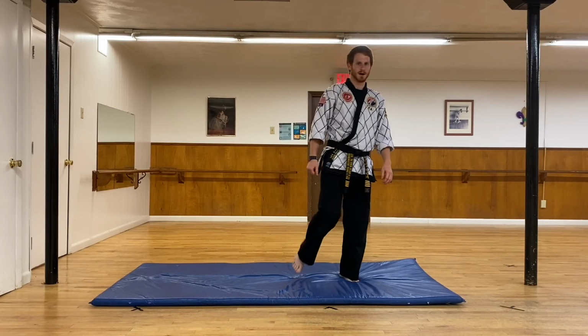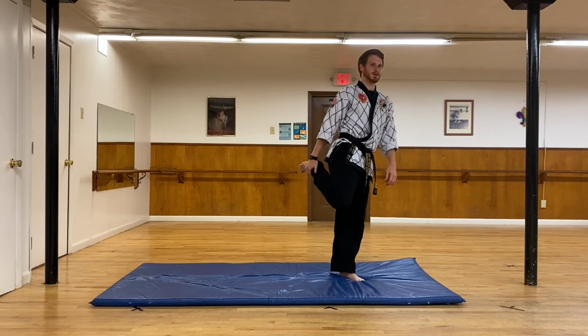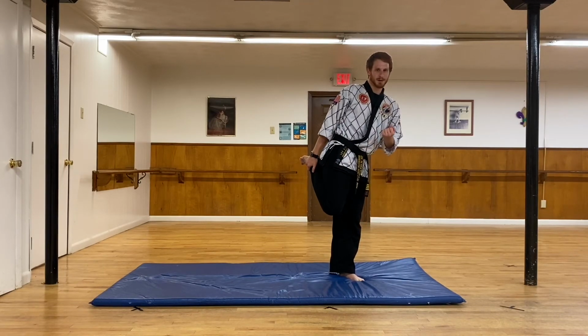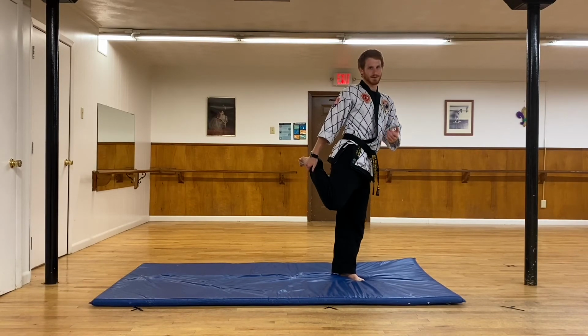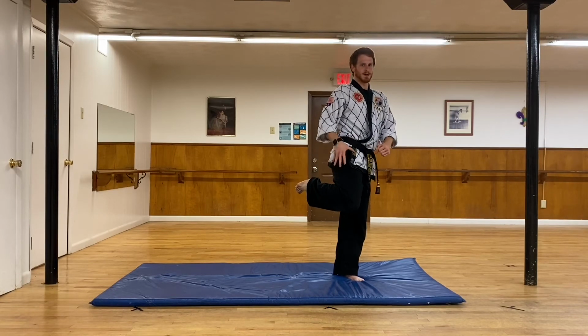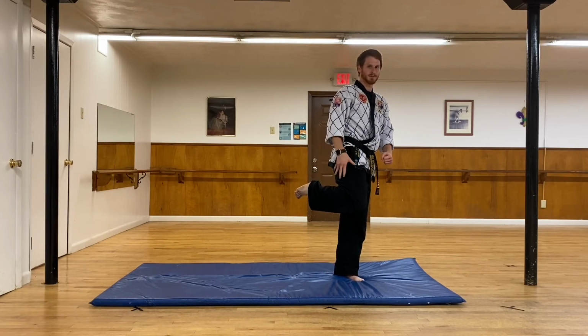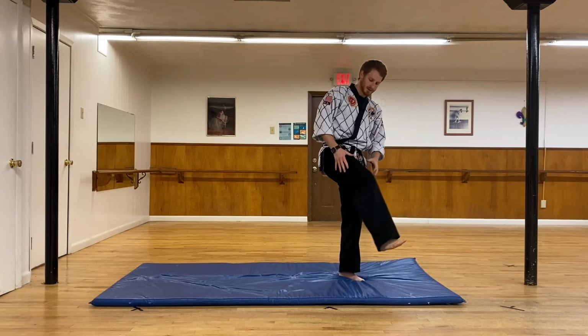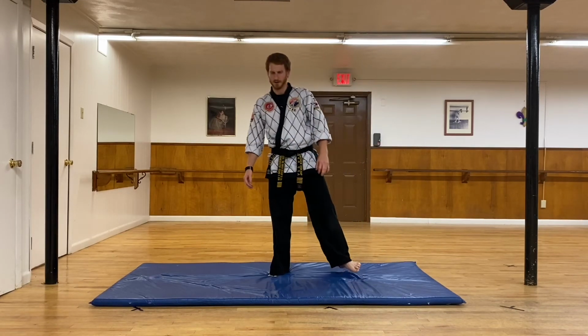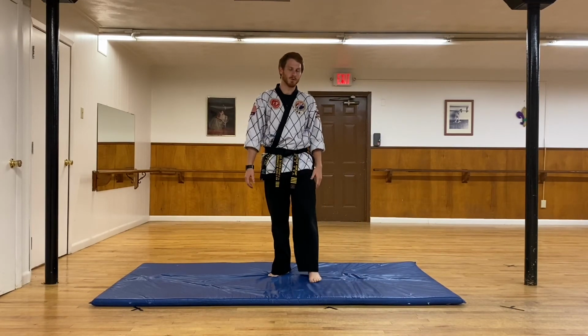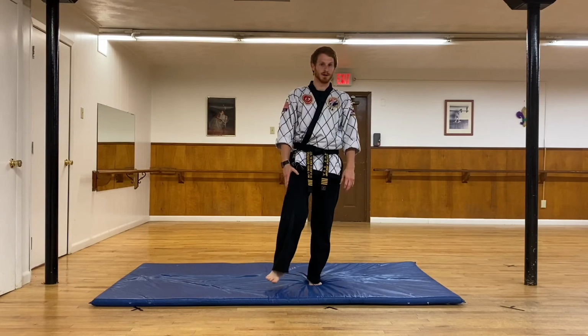Same thing on the other side: I don't have the help to pull it. It's not going to be as flexible as if I had a force acting on it, but it has to work harder to keep its position. So the muscle itself is going to be strengthening more to get you more flexible in that region.